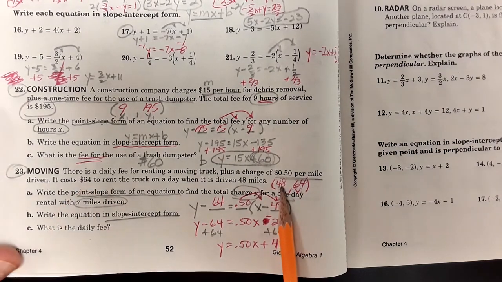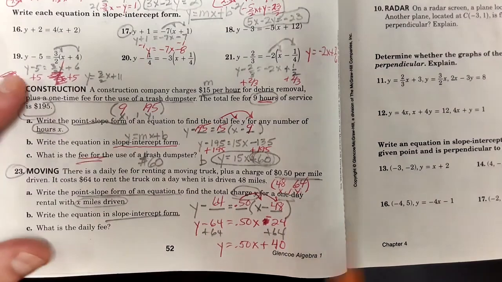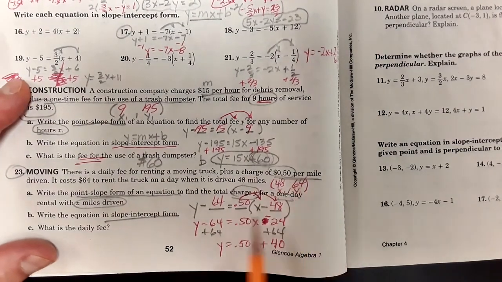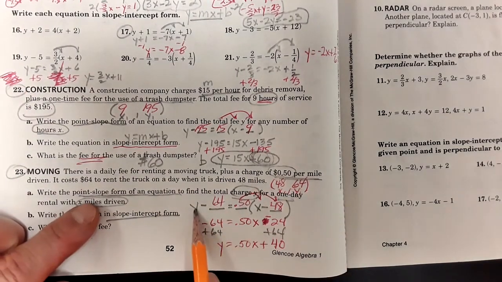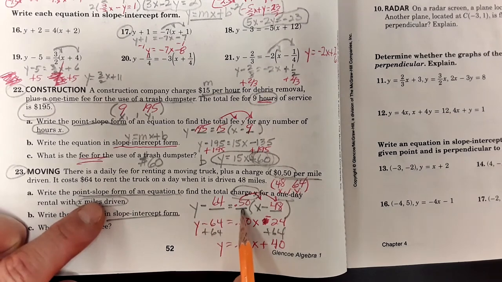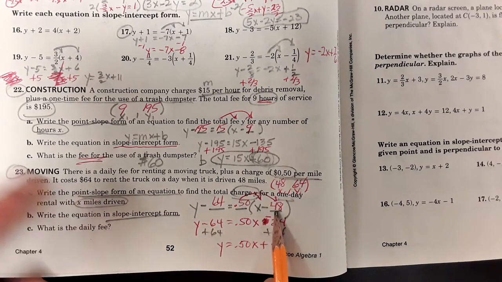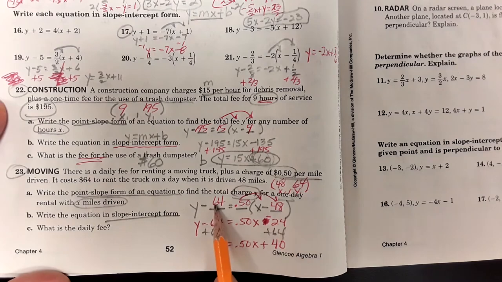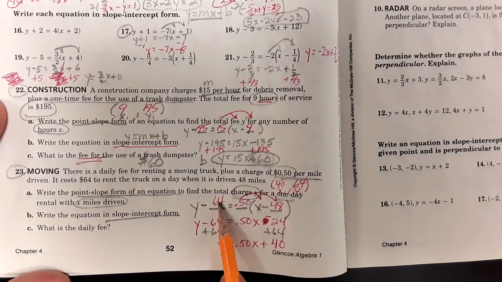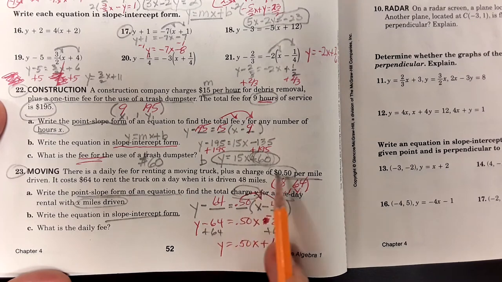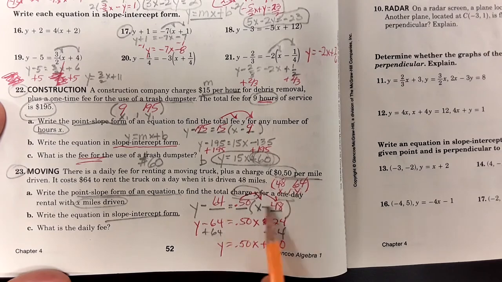So now we put 48, 64, and 50 cents into our point slope equation. Y minus blank equals blank times X minus blank. We fill in the blanks. 64 is our Y1. That's where that goes, because it's Y minus Y1 equals M. M is your slope, 0.5, times X minus X1. X1 is 48. Substituting these three values in here.